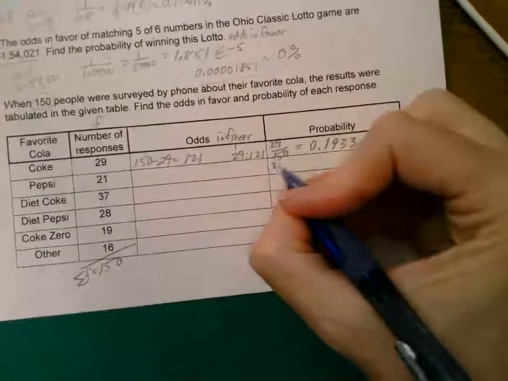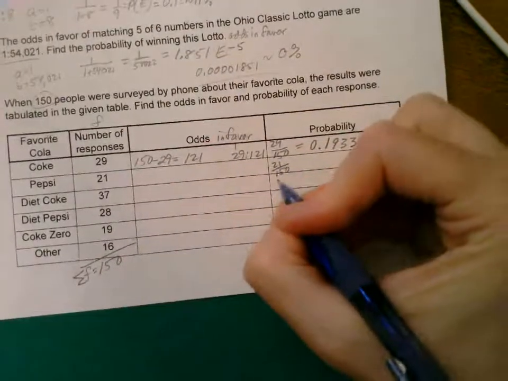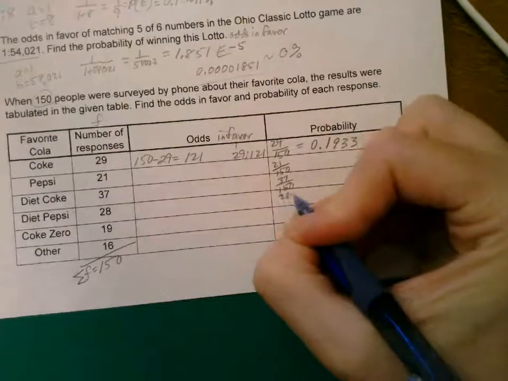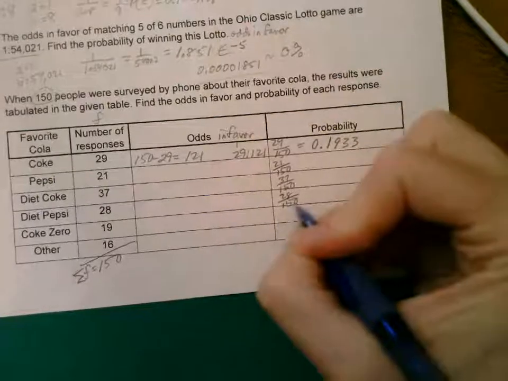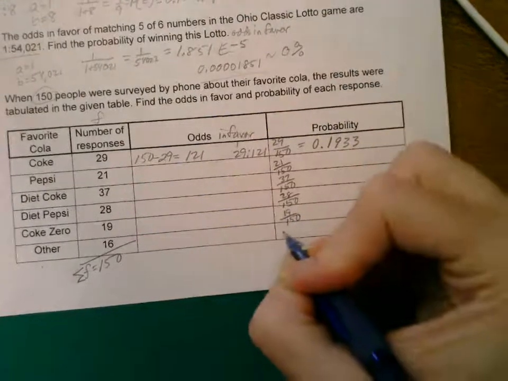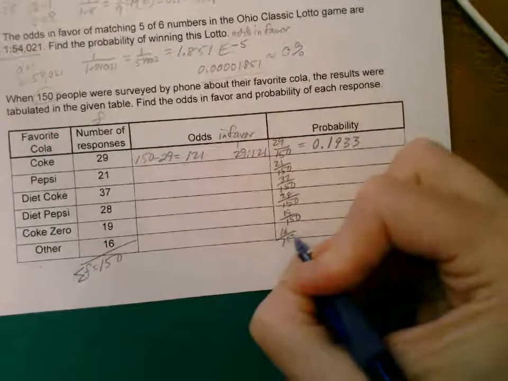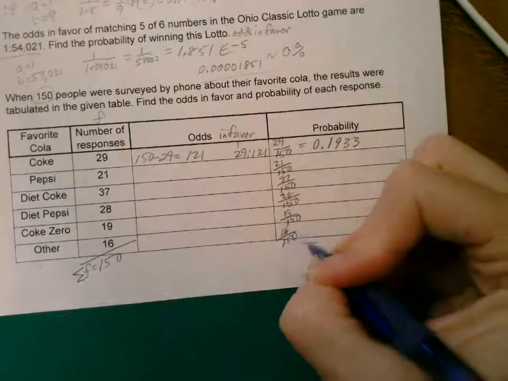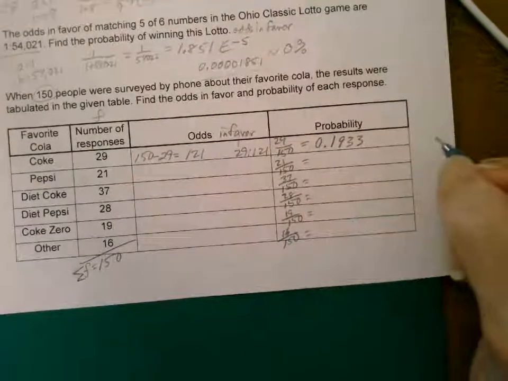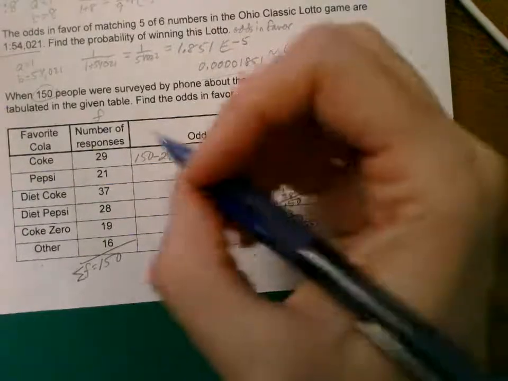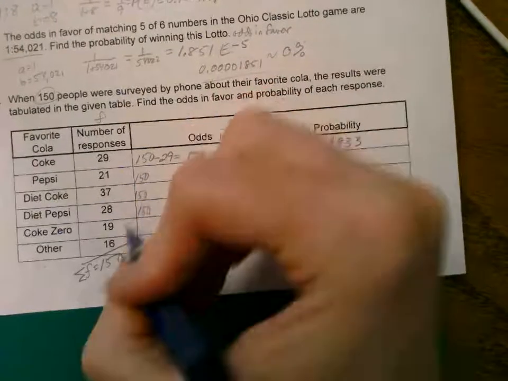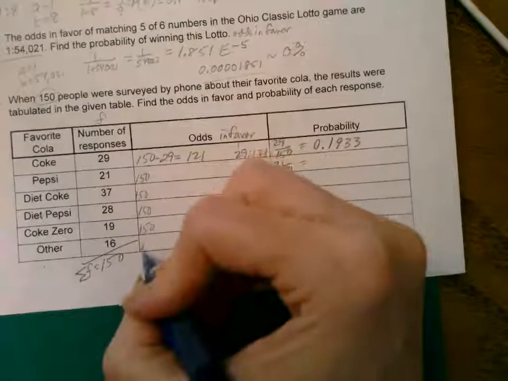These I can run down really quick. If you leave them in fraction form, make sure they get reduced. Like that needs to be reduced. That one doesn't. This one does. You can reduce them or put them in your calculator and you don't have to worry about them being reduced. It just depends what they're asking for. But all these will have to be subtracted from 150.